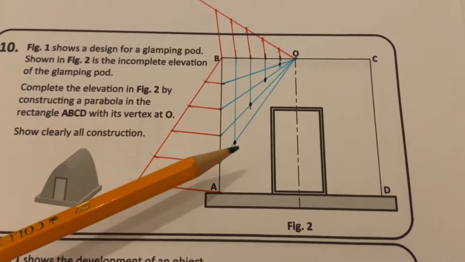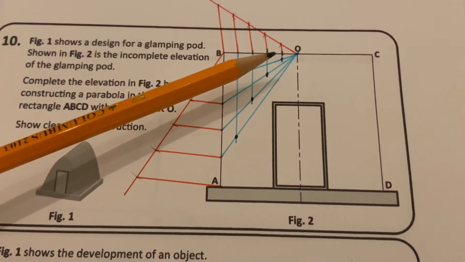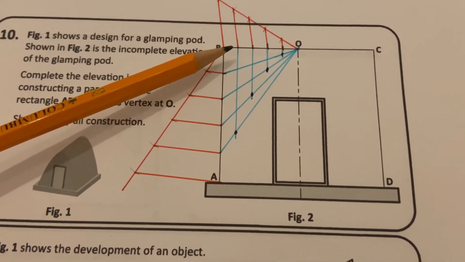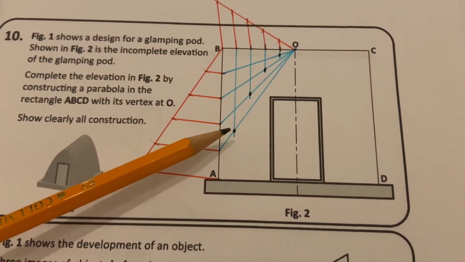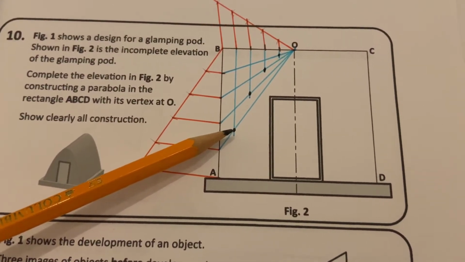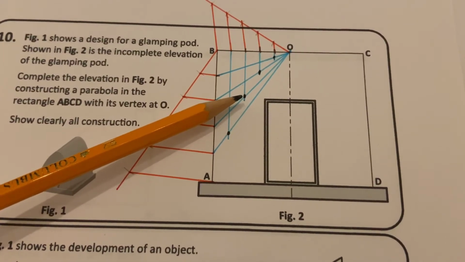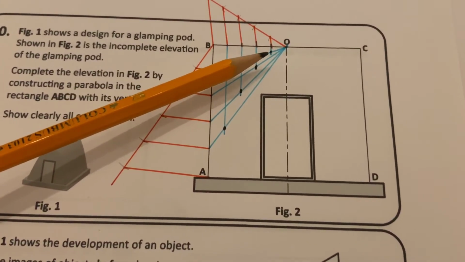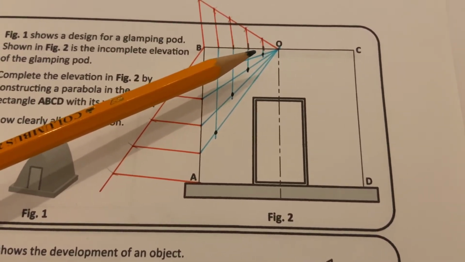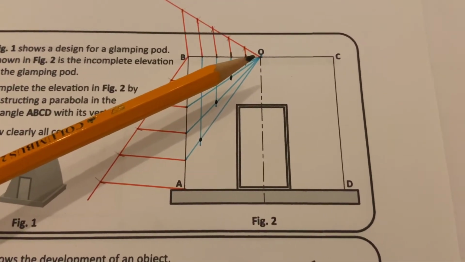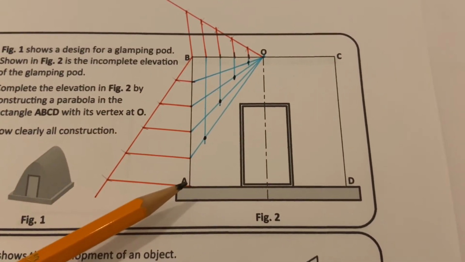So once we have those diagonal lines drawn, then we go to the top here and we drop down vertical lines. So bringing this point down vertically gives us our first point here. Bringing this line down onto the next line here gives us our second point, our third, our fourth, and our fifth. So you mark those points very carefully, and then the next stage of the drawing is to connect those with a curve down to A.